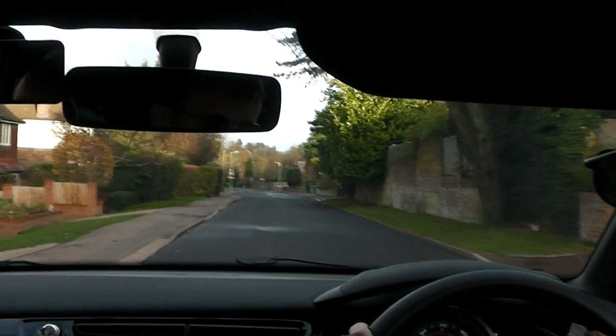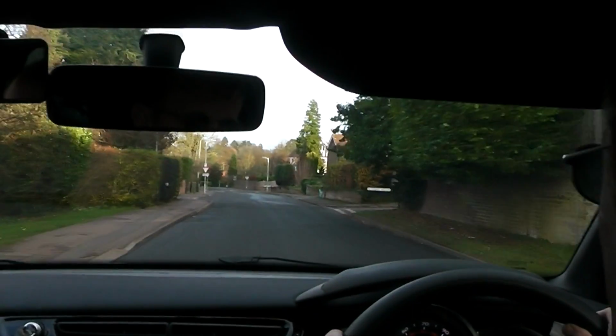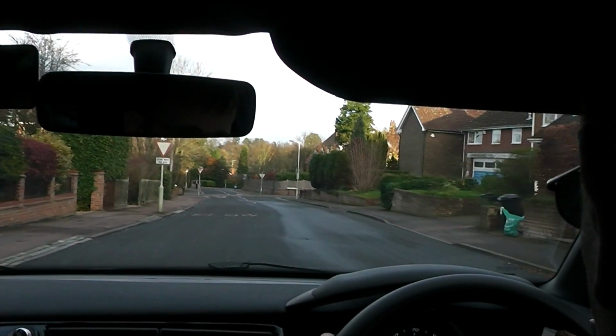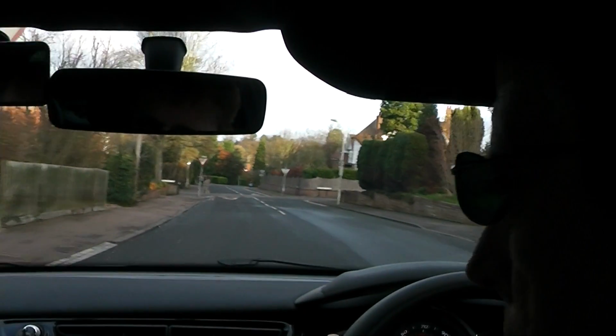Right, can you see ahead? Can you see any sign of a crossroads there? Yeah, come on, just tell me it's a crossroads. Yeah, right, there's a crossroads there, Tony. We're going to turn left. So check your centre mirror, left mirror. Put a signal on.